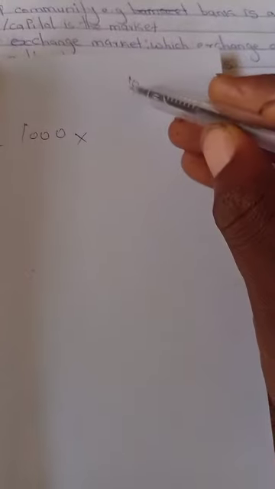So 10 divided by 100, 1,000 is still here, times 10 divided by 100. If you go to your calculator and do 10 divided by 100, you'll get 0.1. So which means here becomes 1 over 0.1, because this side is still 1 all over. Remember, this is 0.1 now.